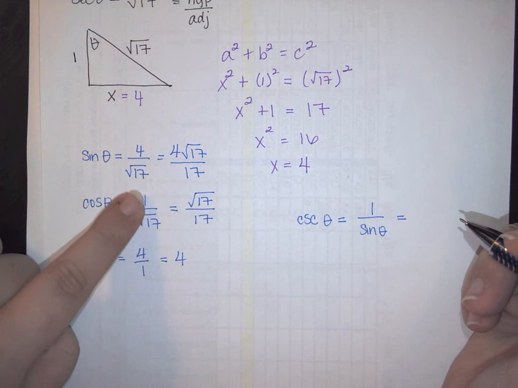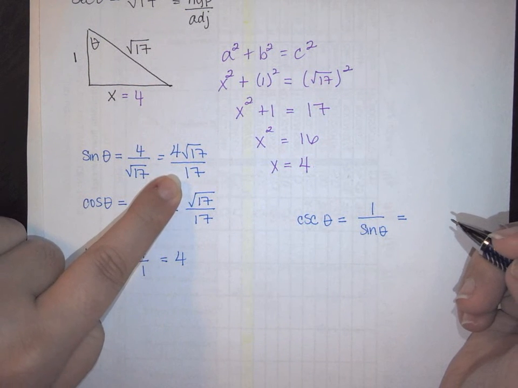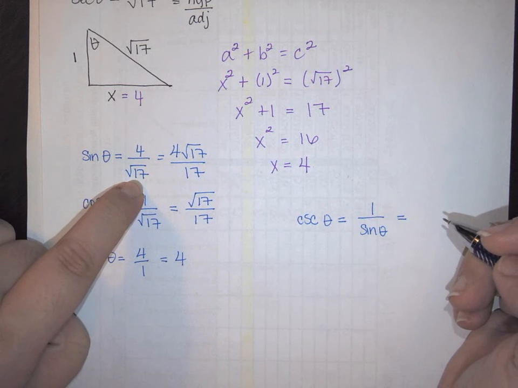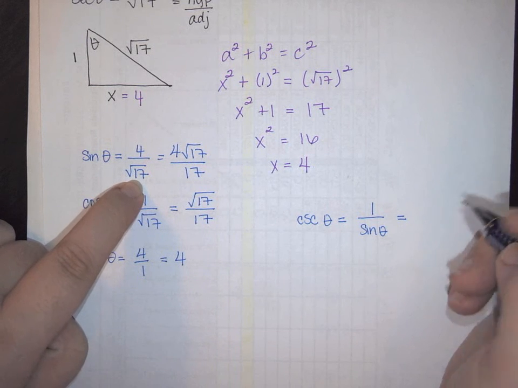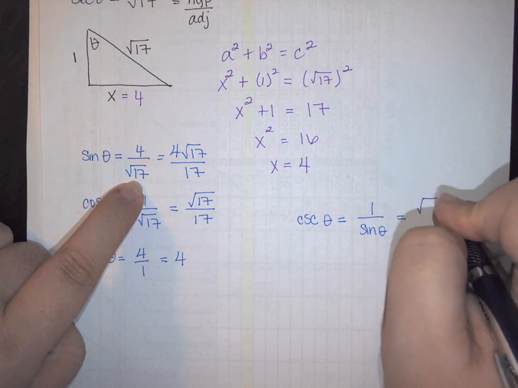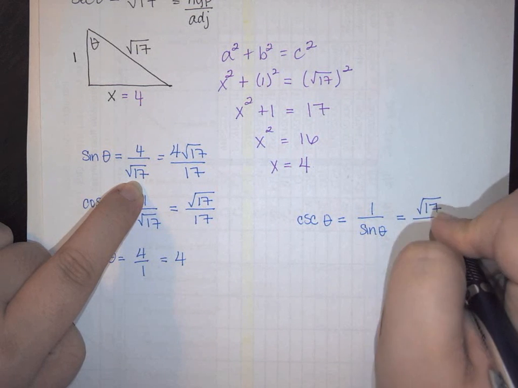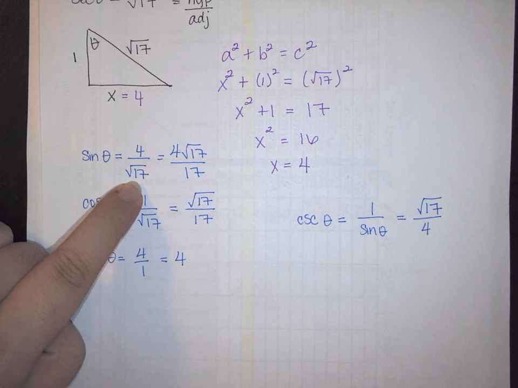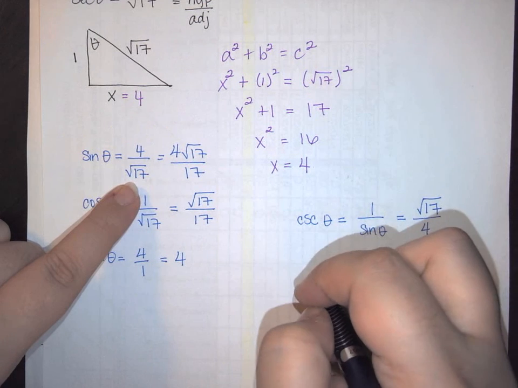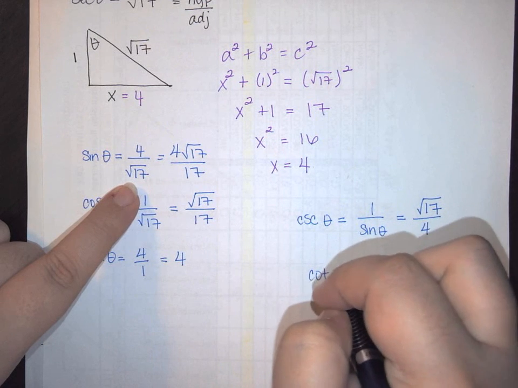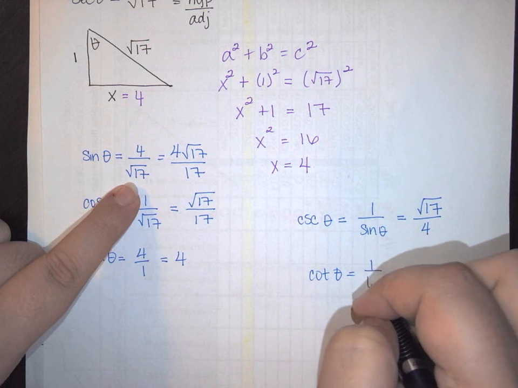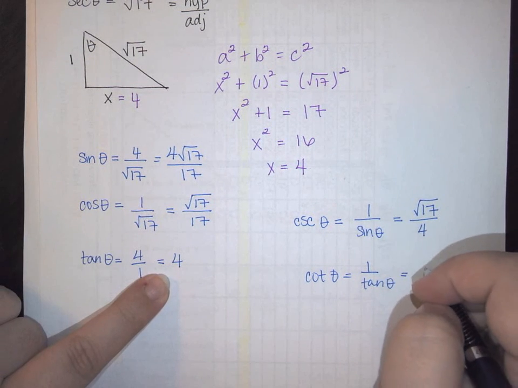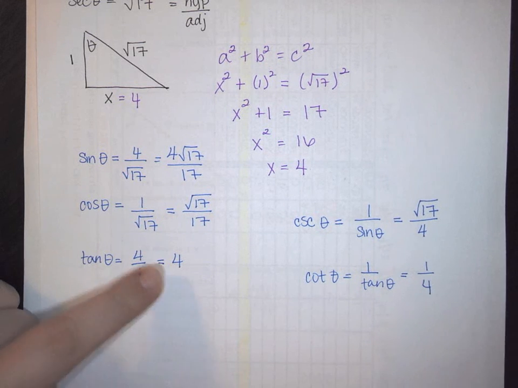My sine of theta is 4 square roots of 17 over 17, but if you remember the way it started, it'll make your life really easy because we're going to flip that reciprocal. So this becomes the square root of 17 over 4. Now the only other one we have is cotangent of theta, which again is the same as 1 over the tangent. So in this case my tangent was 4, so flip the reciprocal, we get 1/4.